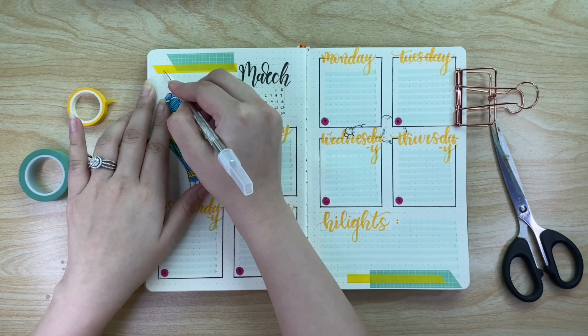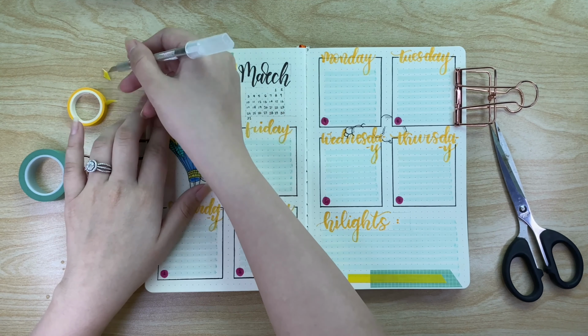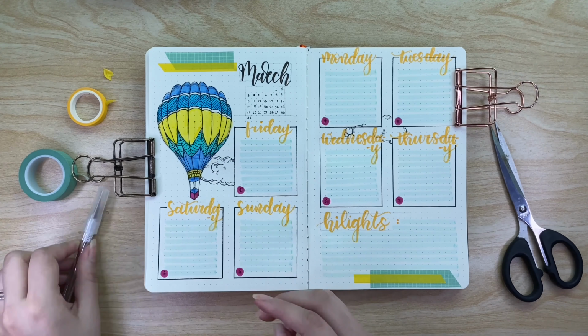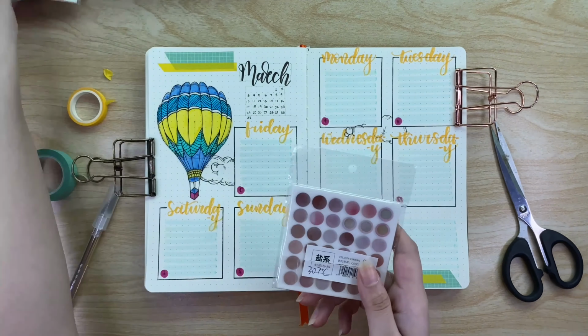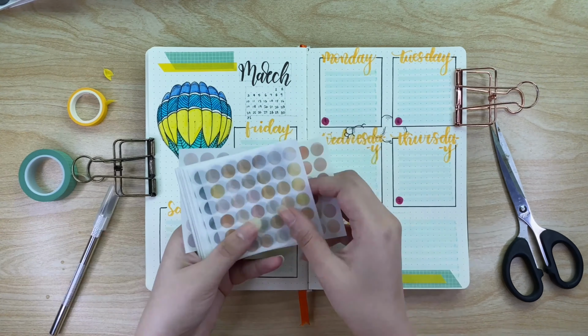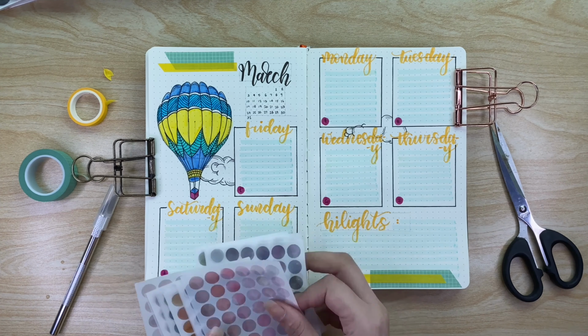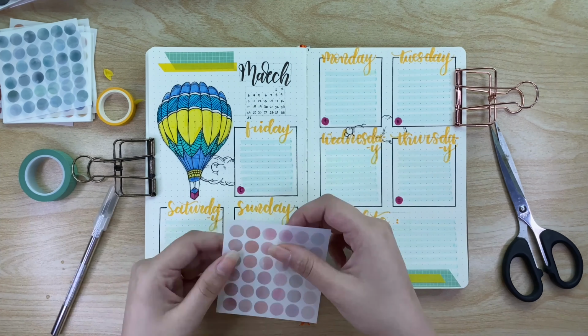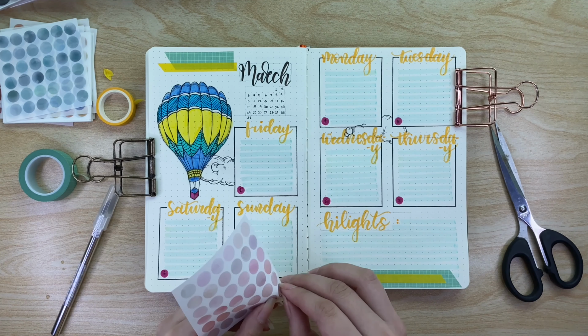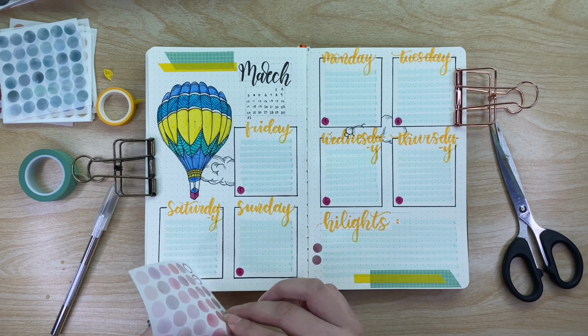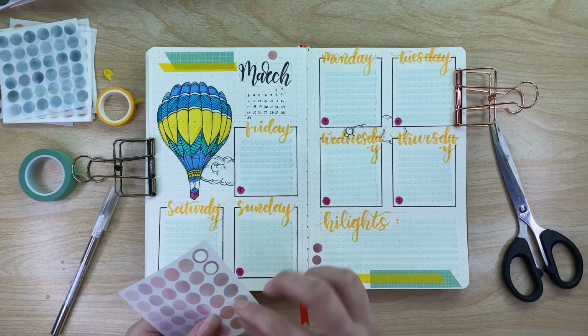Talking about my first weekly spread, I created a giant hot air balloon in the corner of the left sheet, created a mini calendar alongside it with the month's name on top, and divided the rest of the space into 3 equal rectangular boxes in 5.5 by 6 cm size. For the right side, I drew 4 of the same equal rectangular boxes and created a highlights section right below them. And of course, I made a spelling mistake in writing highlights, but I guess I can make it work.